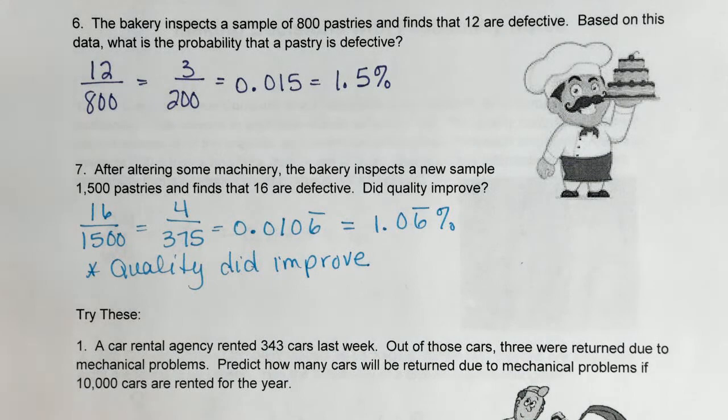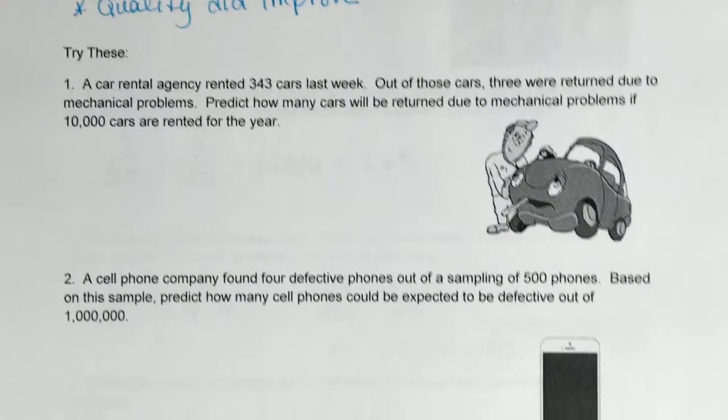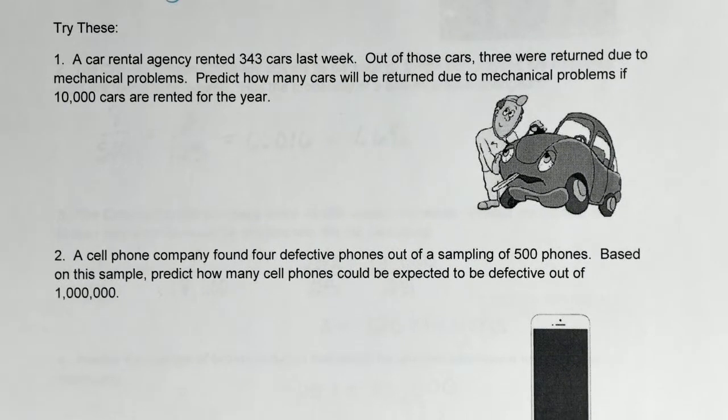All right, so our last things are numbers 2 and 3. I would like for you to try these on your own. So take a minute to go ahead and stop the video or pause it for just a few minutes, work out problems number 1 and 2, and then we'll come back and we'll work those through together.